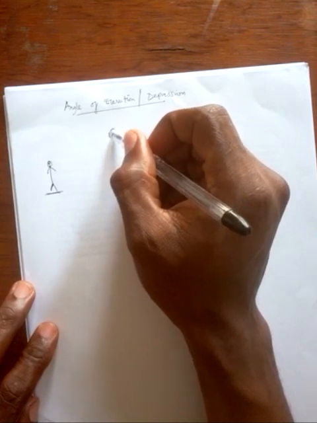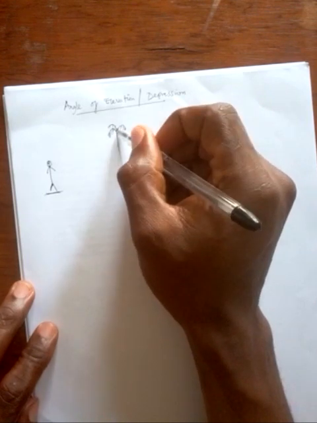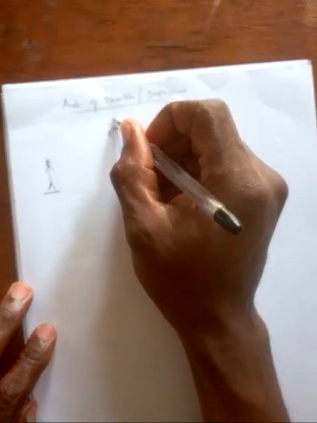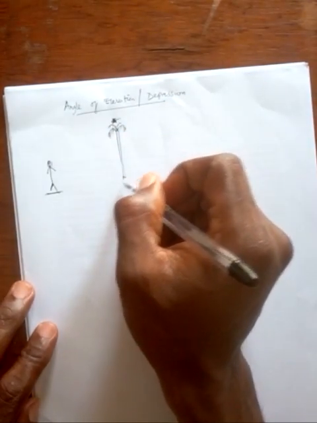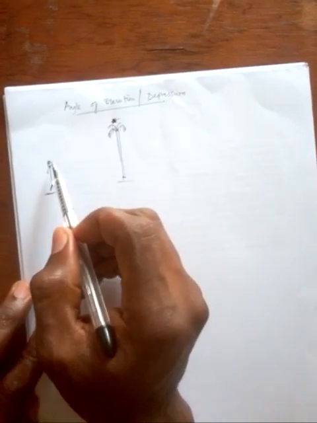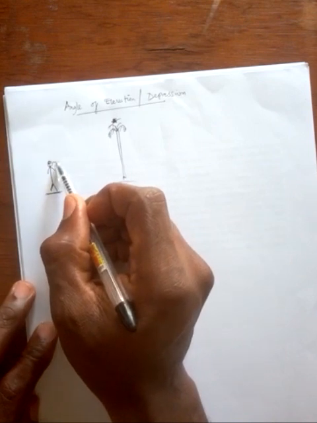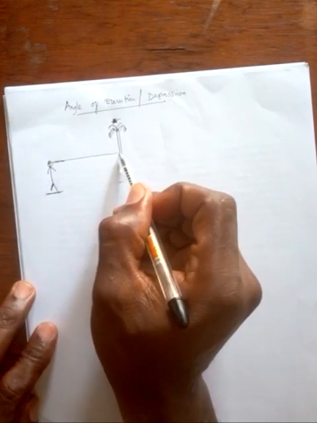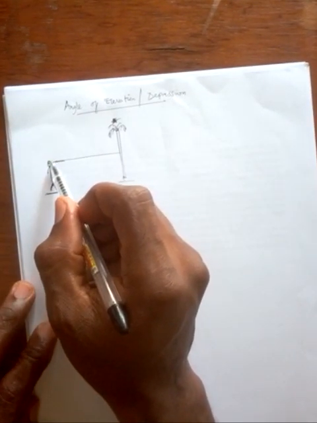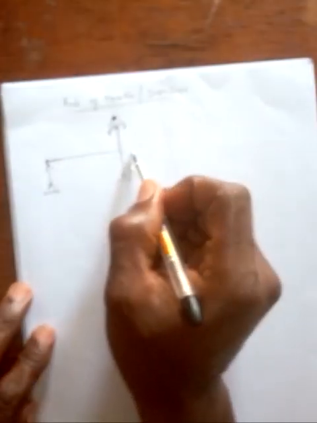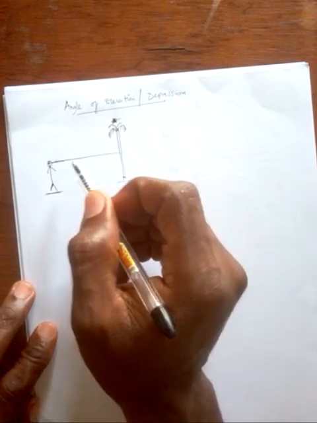So let this be the palm tree, and there's a kite on top of that palm tree. Without looking upward, this boy has a line of sight. That is where his eyes can see, or the level or the plane his eyes can see without tilting his head.